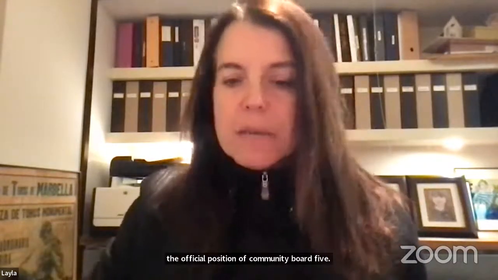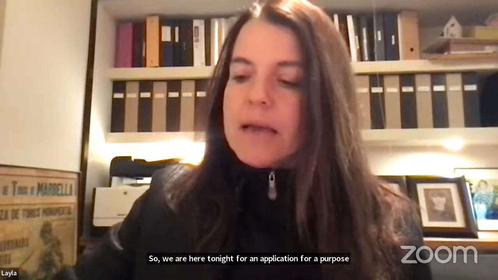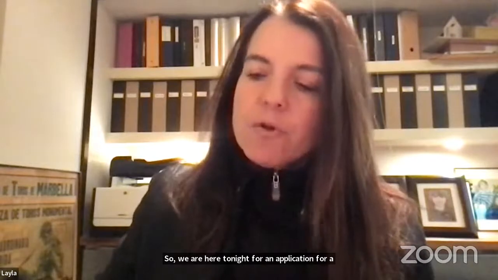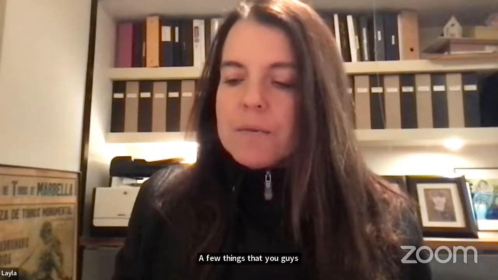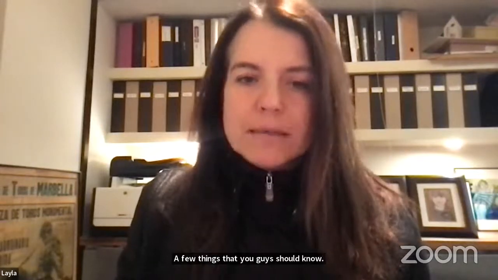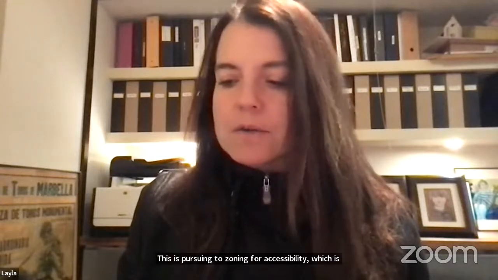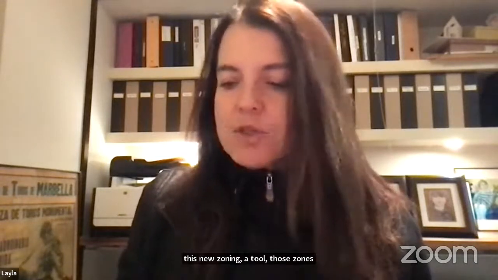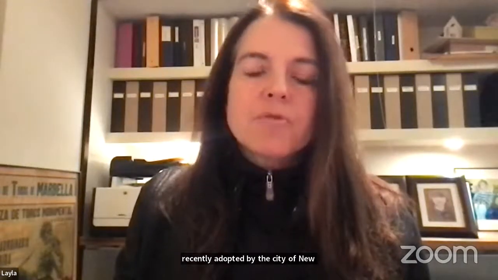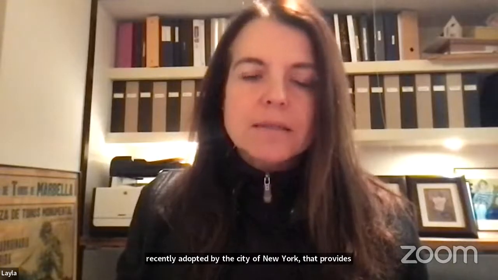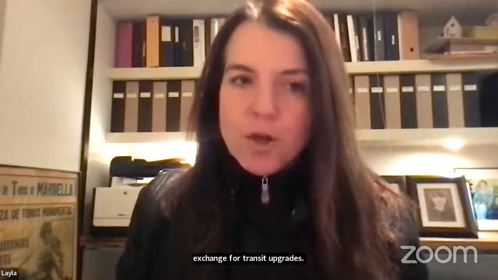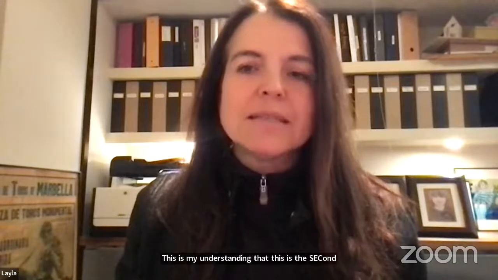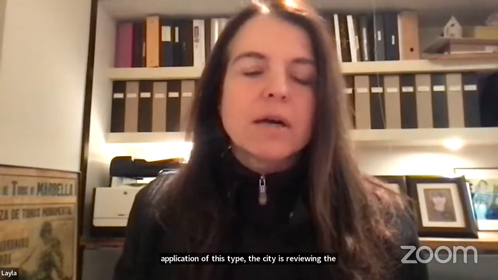So we are here tonight for an application for a proposed building at 570 Fifth Avenue. Before the applicant tells us everything we have to know about this project, a few things that you should know. This is pursuant to zoning for accessibility, which is this new zoning tool, the zoning text that was recently adopted by the City of New York, that provides the opportunity for an applicant to get a bonus density in exchange for transit upgrades. It is my understanding that this is the second application of this type the city is reviewing. The first one, as you remember, came to us 2 months ago.